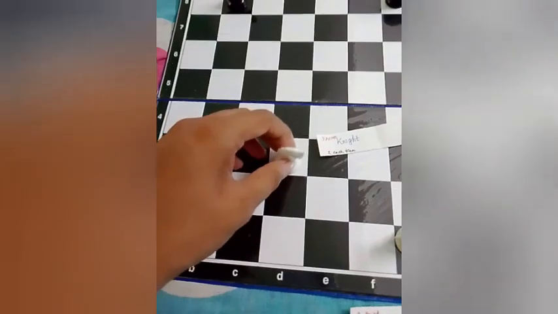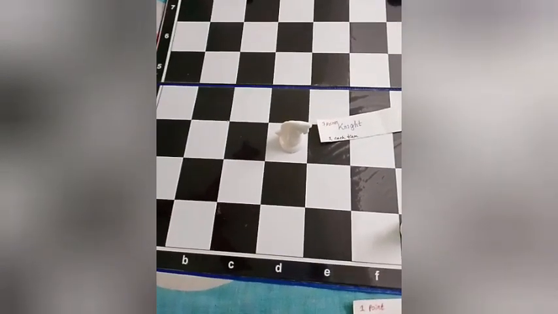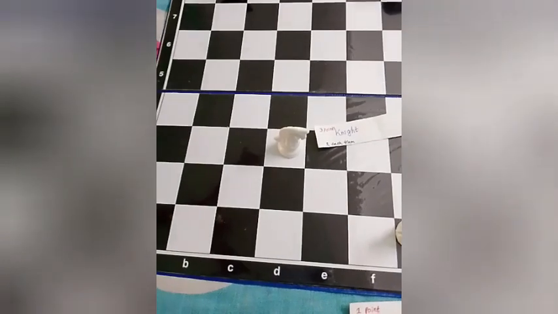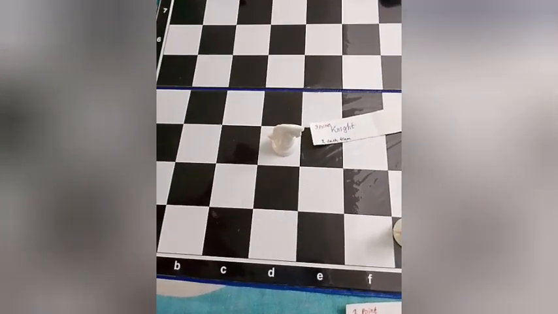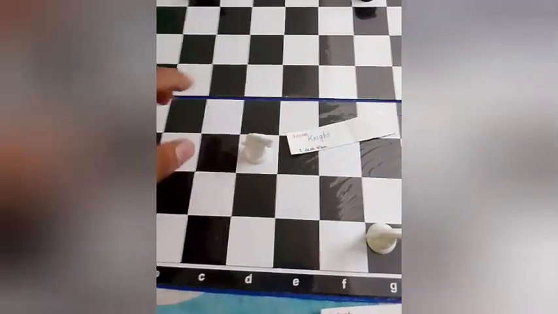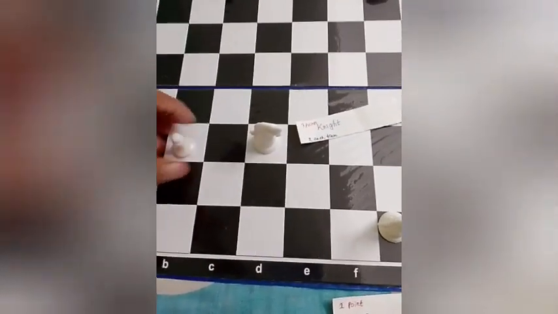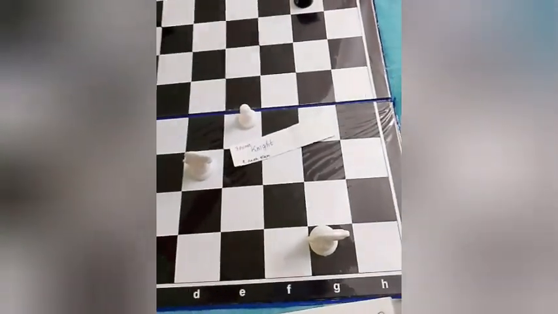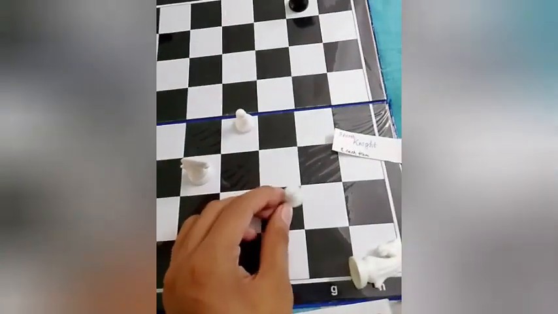It can move like, in chemistry you have learned the molecule, the number of molecules in the valence shell, if it is 8 then the valence is 0, then the number of molecules will be represented like this. Suppose it is here and these are the molecules, like this also knight can move. I am representing the moves.